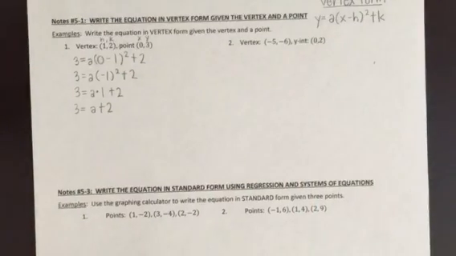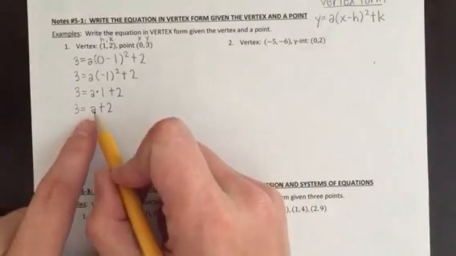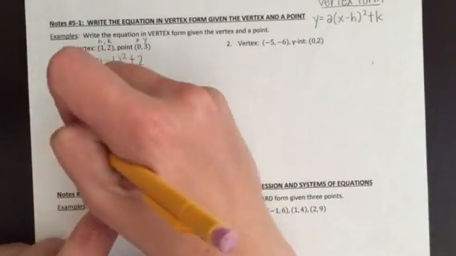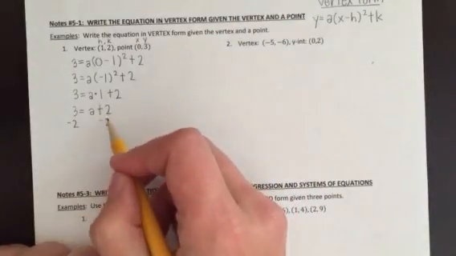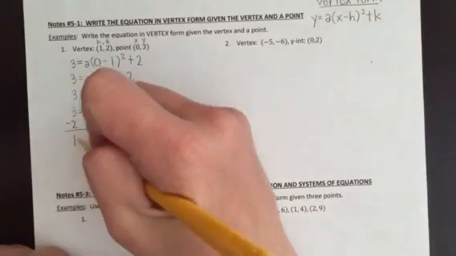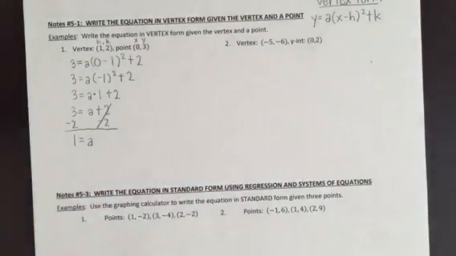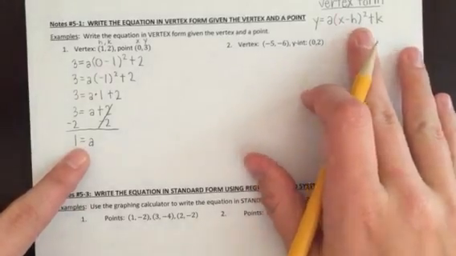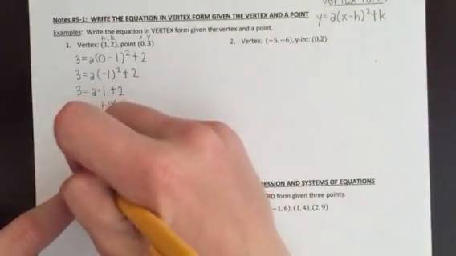Okay, so now add or subtract, so I've got to get rid of this 2. So in this case, since we're getting rid of it, we're going to do the inverse. So the inverse of addition is subtraction. 3 minus 2 is 1, so 1 equals a. So now that we know what a is, we can write the equation for this quadratic.